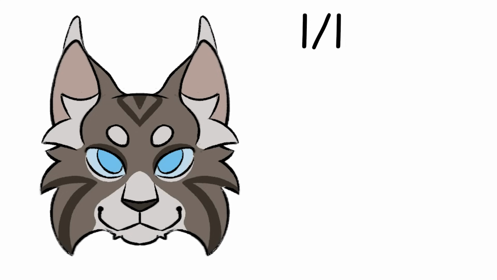Now, starting with HAWKFROST. So similar to Tawnypelt, I'm taking a slight deviation from strict canon descriptions for the sake of a really, really cool design. I see a lot of point HAWKFROST and I adore them, so that's what I'll be doing. He's still a brown tabby tom and a tux, and I'm not changing that, I'm just adding point. But I don't want him Siamese because that's too light. He wouldn't really look like a brown tabby anymore.